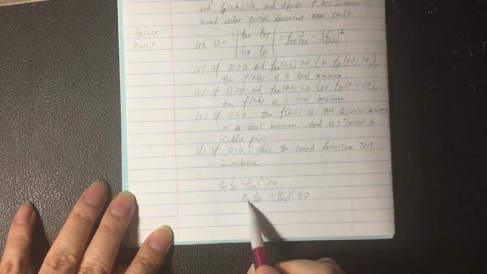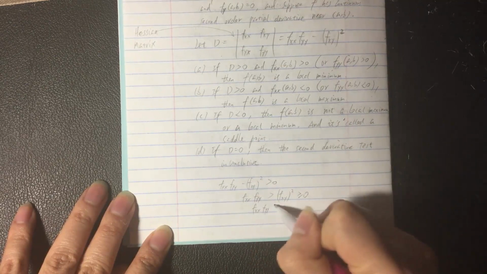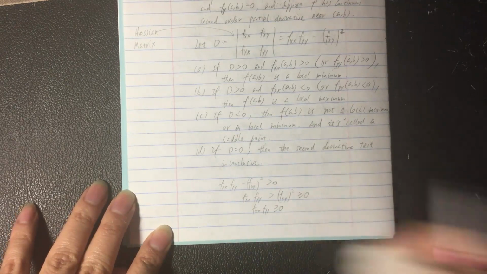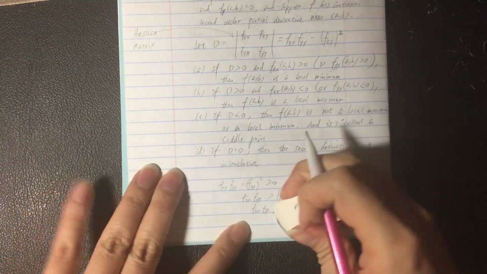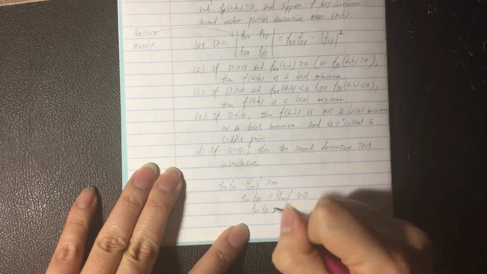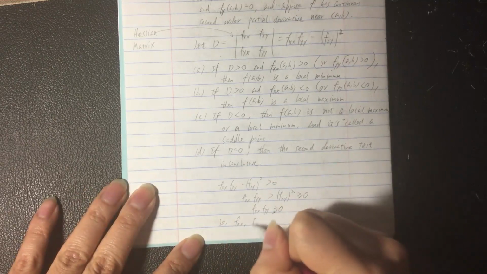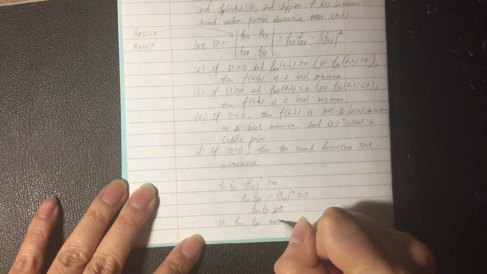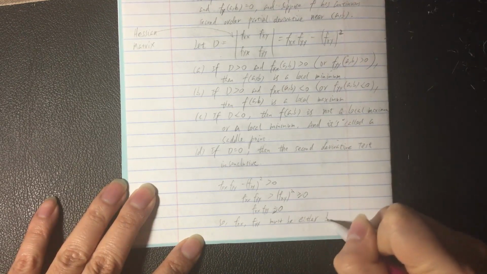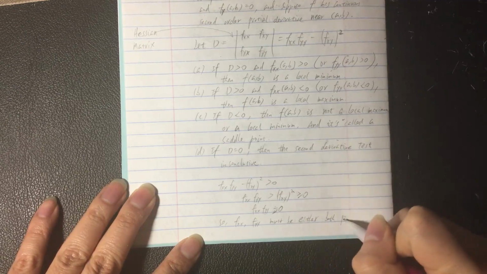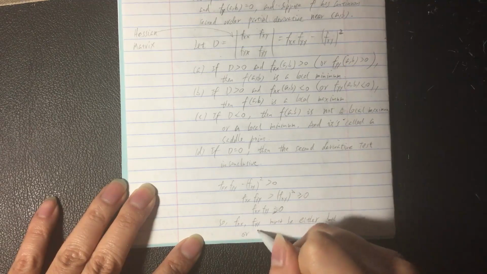Since f sub xx times f sub yy is greater than or equal to 0, they must be either both positive or both negative.